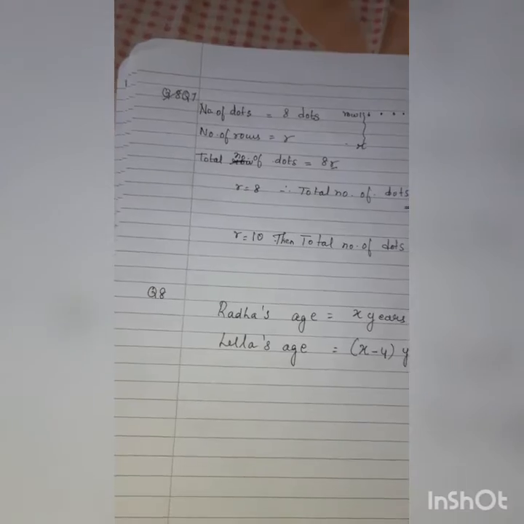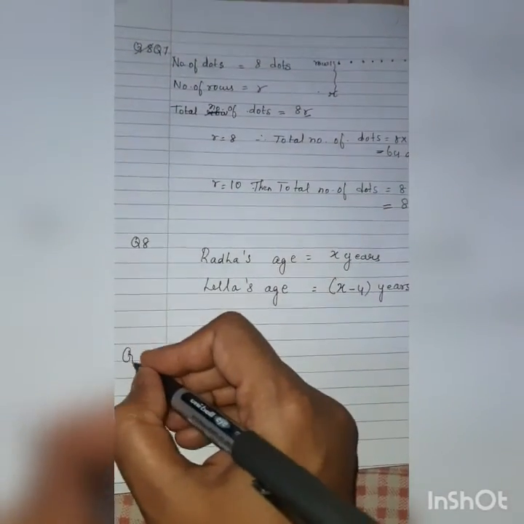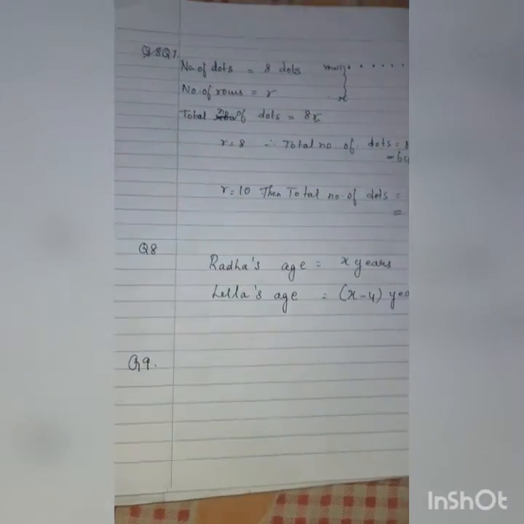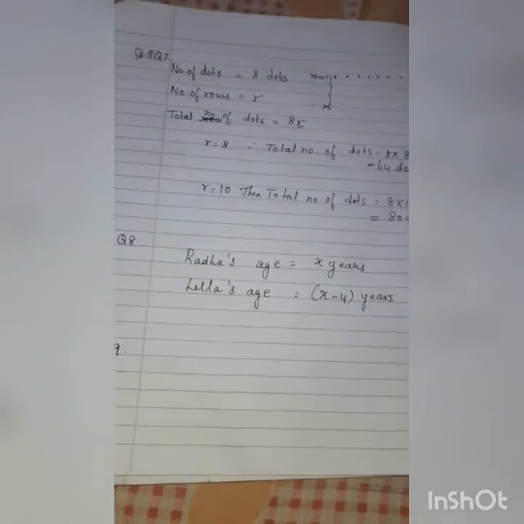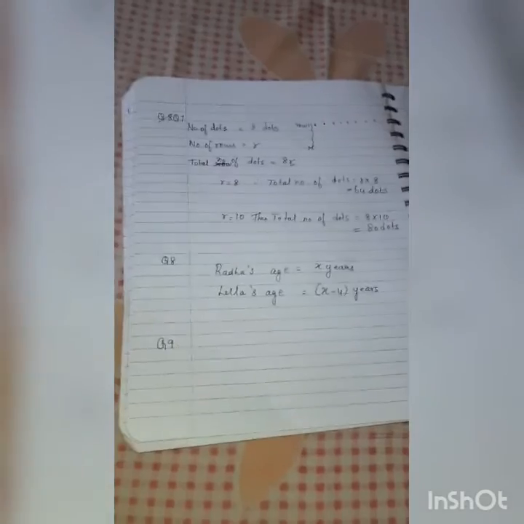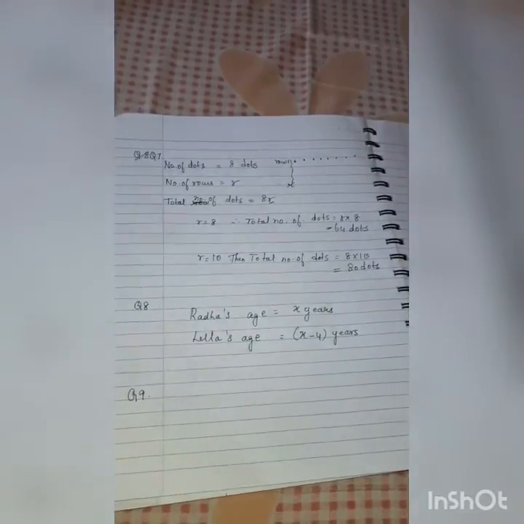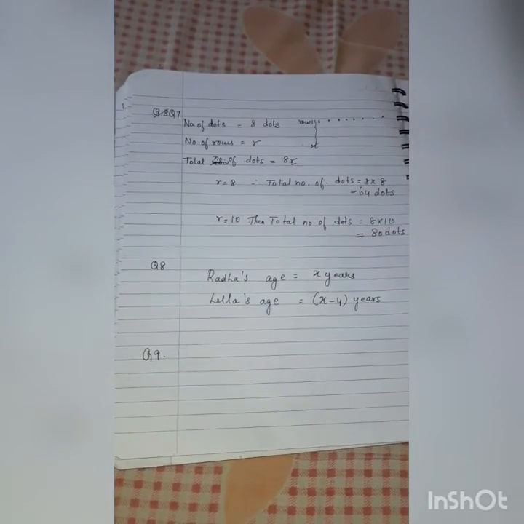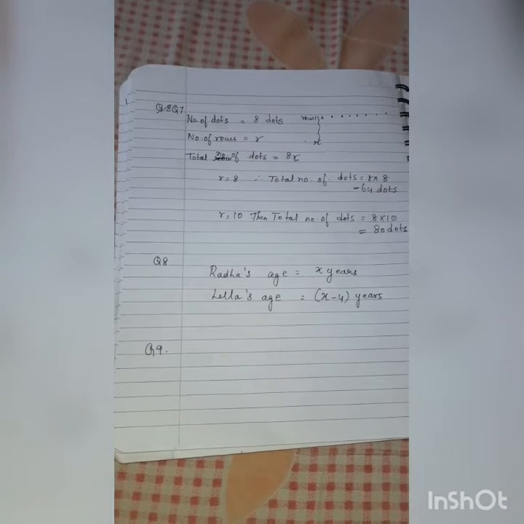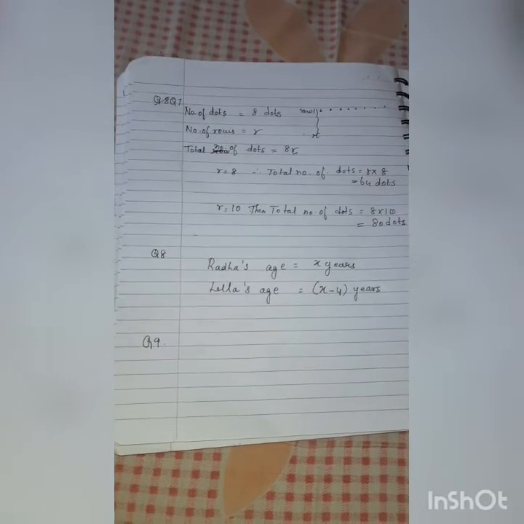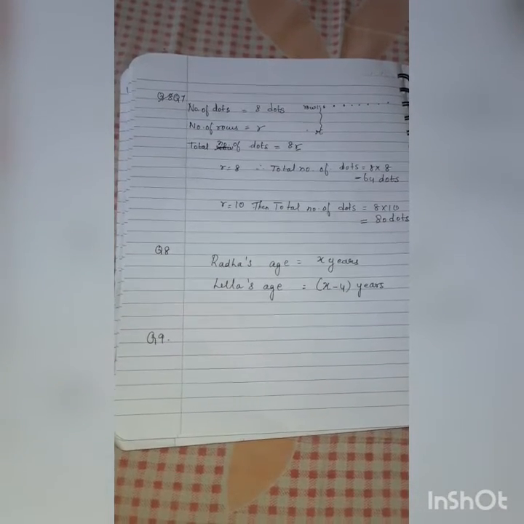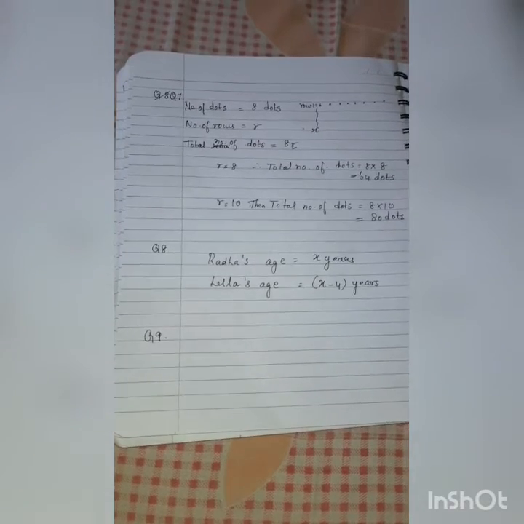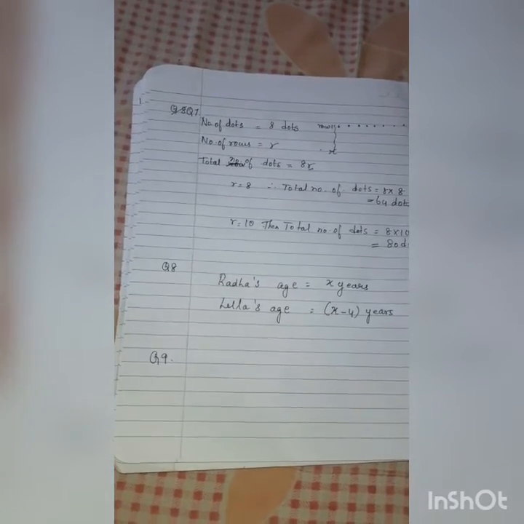Question 8. Question 9. Mother has made laddus. She gives some laddus to guests and family members. Still 5 laddus remaining. So after giving to the guests and the family members, she still has 5 remaining.